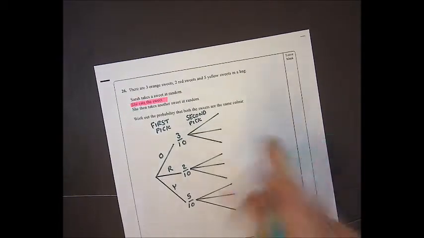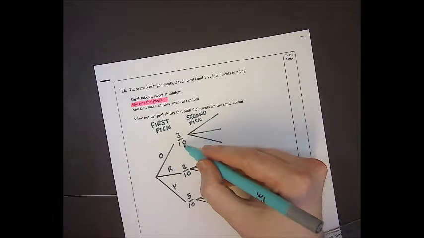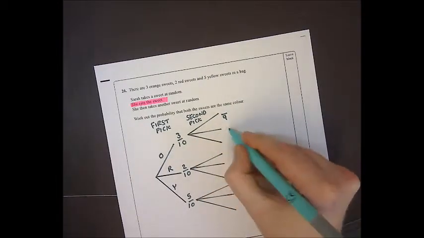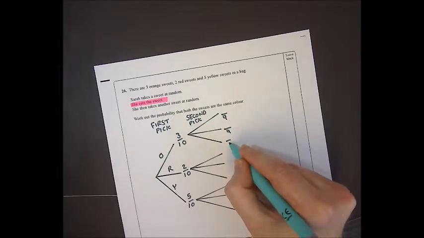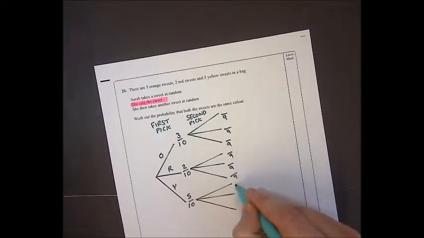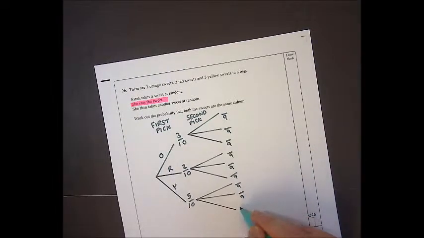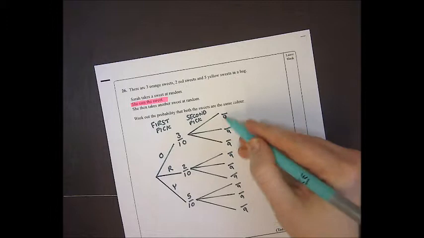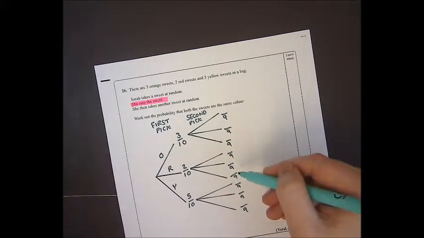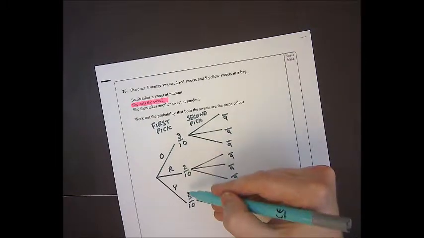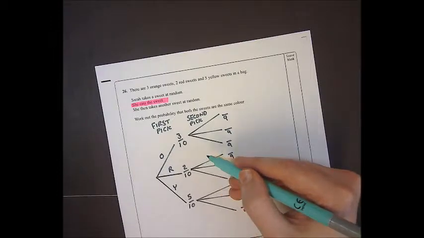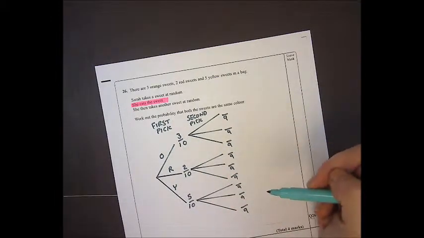Now, if an orange sweet has been picked, there is one less orange sweet in the bag, so there are only 9 sweets in total. Now this goes for everything, doesn't it? There will be 9 sweets no matter what has happened the first time. Do bear in mind this is 9, not 8, because this second branch is slightly before the second sweet has been picked. So that's why it's 10 to begin with, even though we are talking about the first sweet being picked. So it goes down one at a time when you're doing tree diagrams.